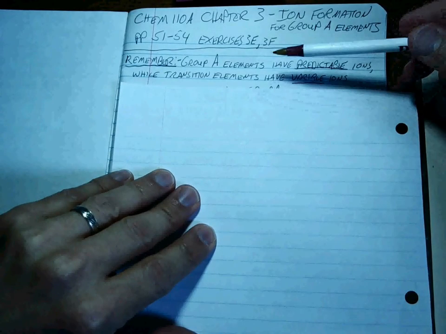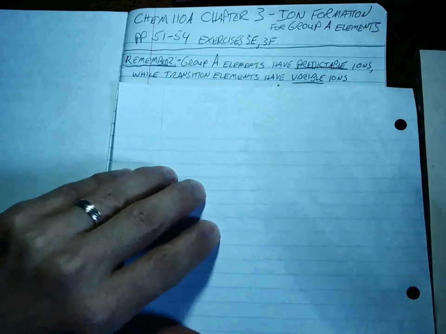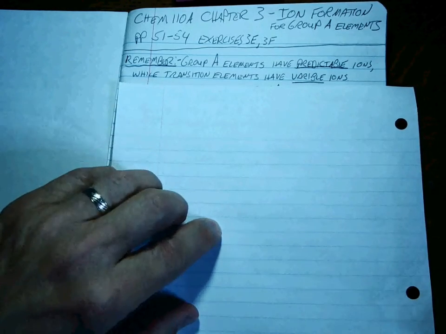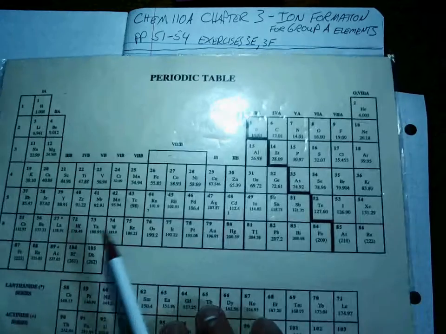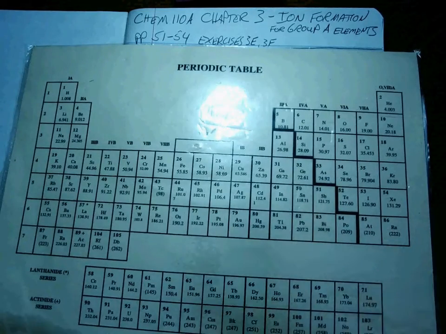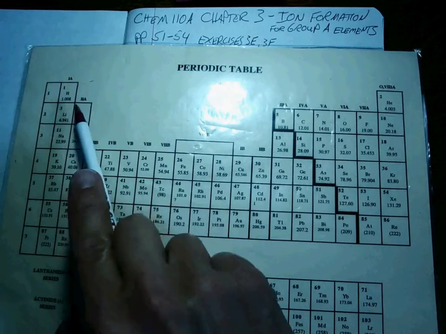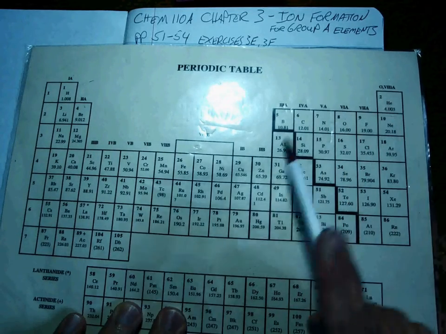Remember, the group A elements have predictable ions, whereas the transition elements have variable ions, and you can't just look at them and tell. So, when we look at the periodic table here, these are the group A elements. They have A's above each of their columns.